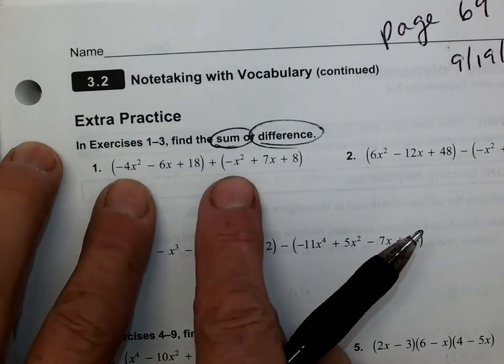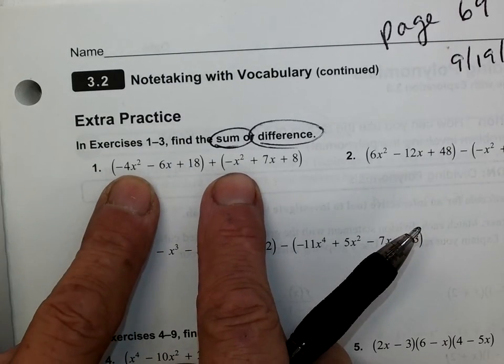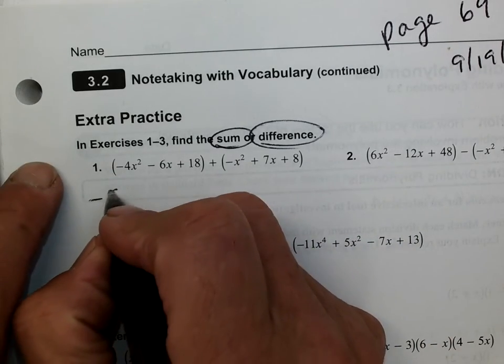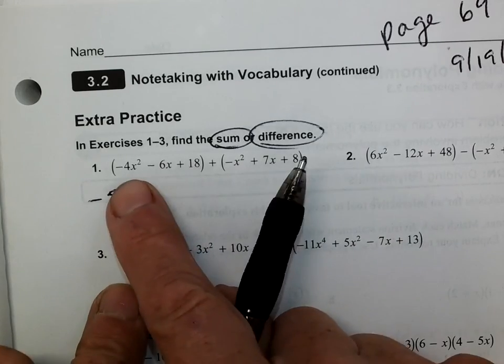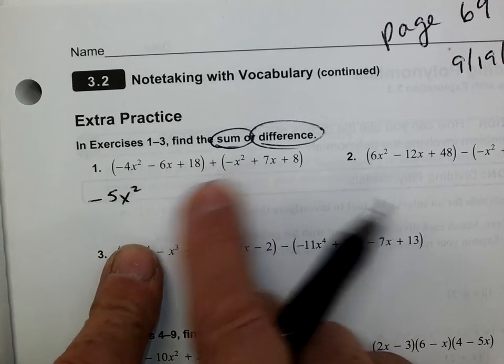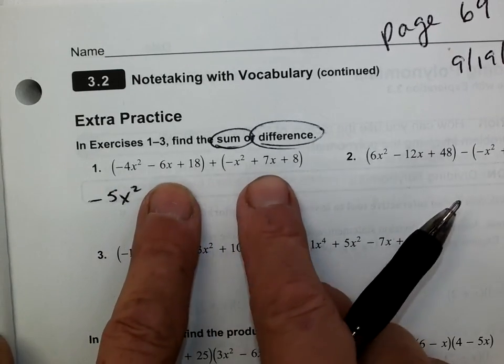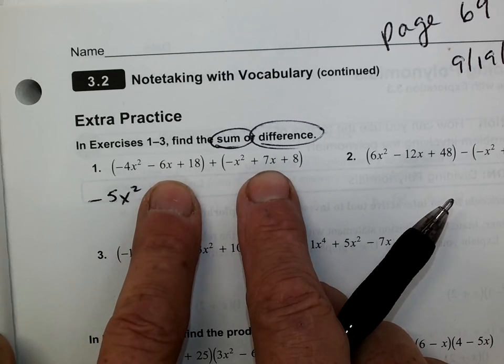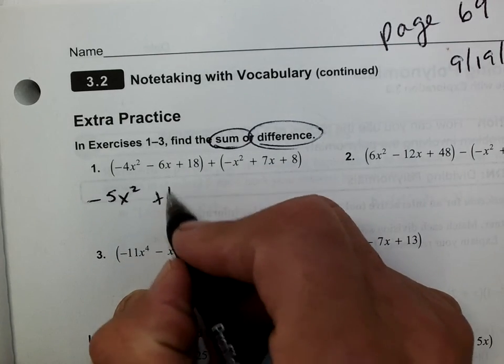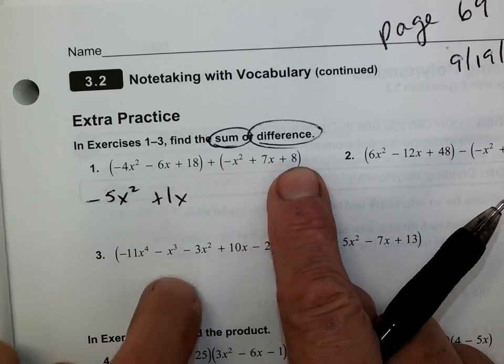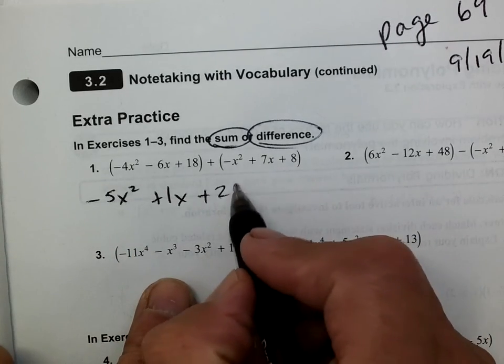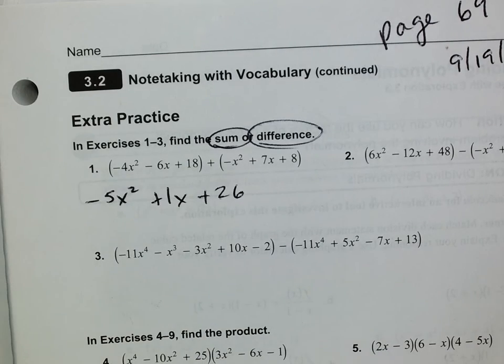Okay, so let's do it. Number 1, easy. So combine negative 4x squared with another x squared makes a negative 5x squared, right? We're going to put these two together. Negative 4x squared, negative 1x squared, okay. Negative 5x squared. We'll put the x's together, negative 6x and a positive 7x makes a positive 1x, right? And 18 and 8 makes a positive 26. That's it, right? Easy. Thumbs up.